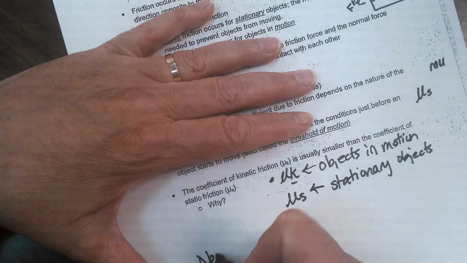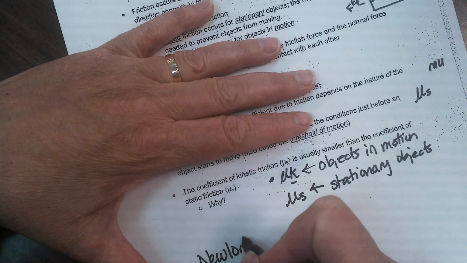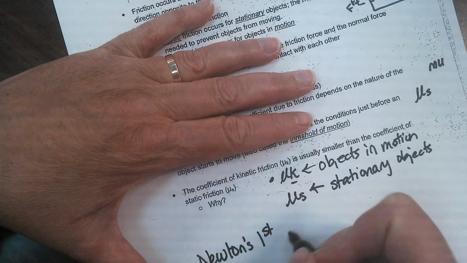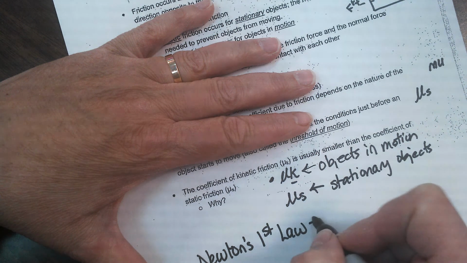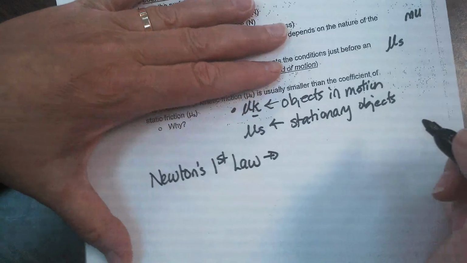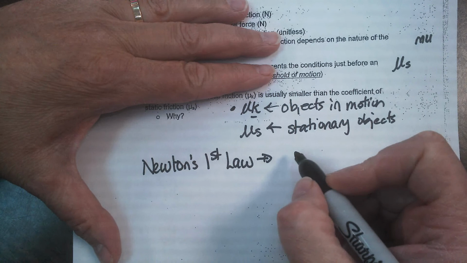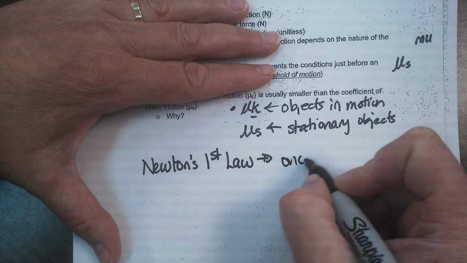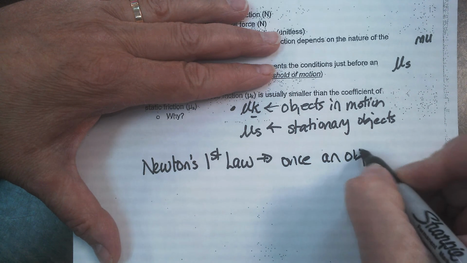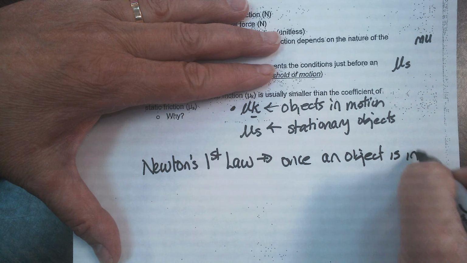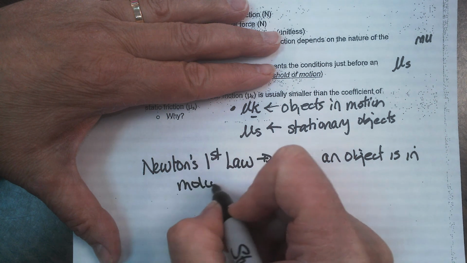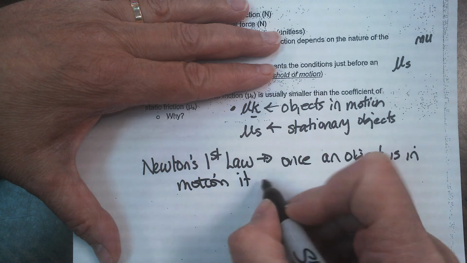Well, let's look at Newton's first law. Newton's first law states that once an object is in motion, it wants to stay in motion.